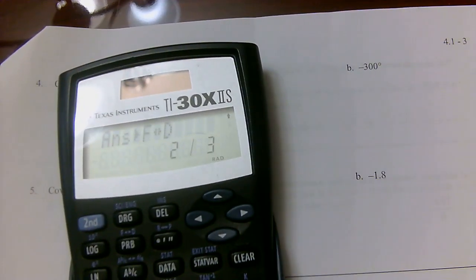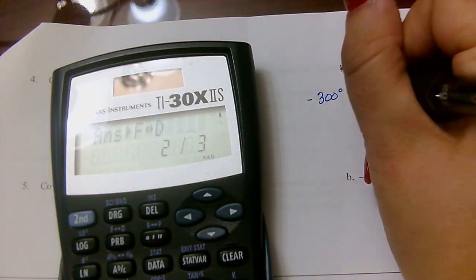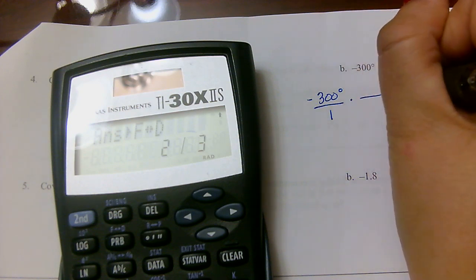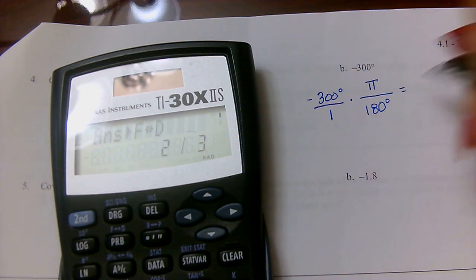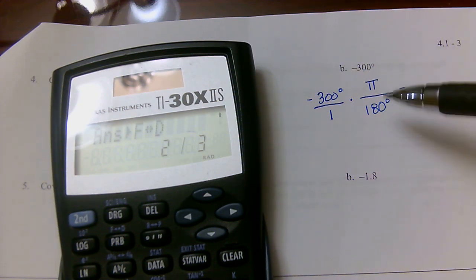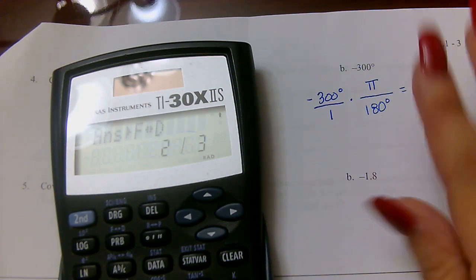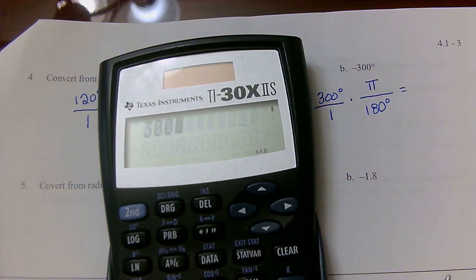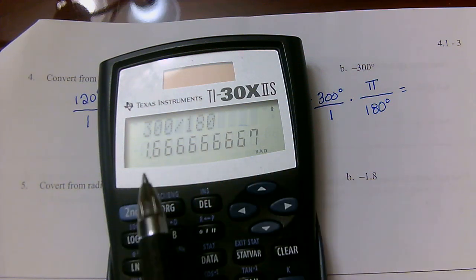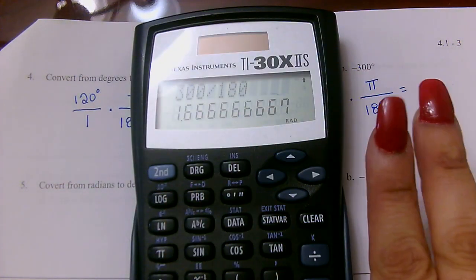I'm going to do the same thing for part B. I'm going to do negative 300 degrees over 1, and change it using 180 degrees is the same thing as pi. This conversion is like 1 foot is equal to 12 inches. It's the exact same thing, except we're talking about measurements of angles. Let me do this one here: 300 divided by 180. There's my number. Notice that this is now not less than 1, so we have to do 2 steps for this part.